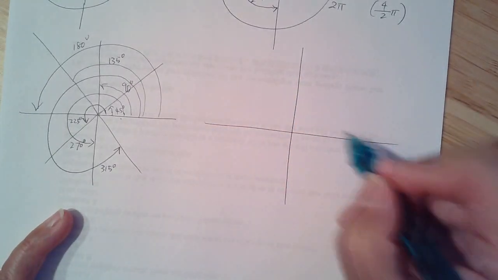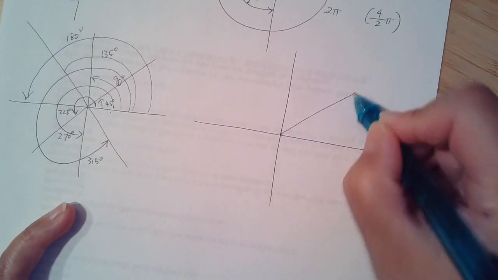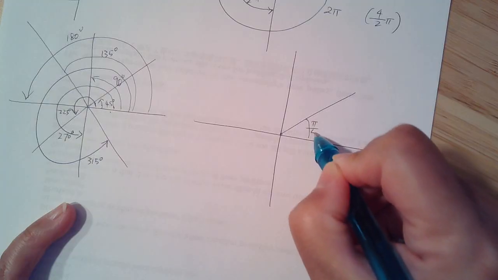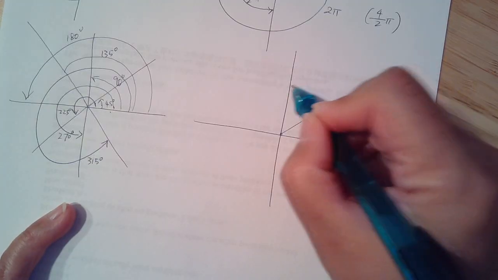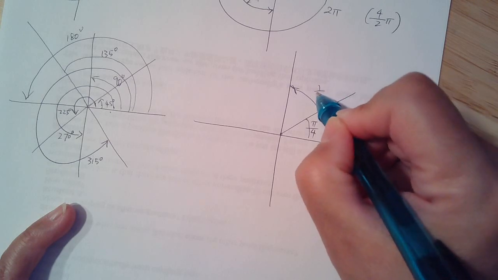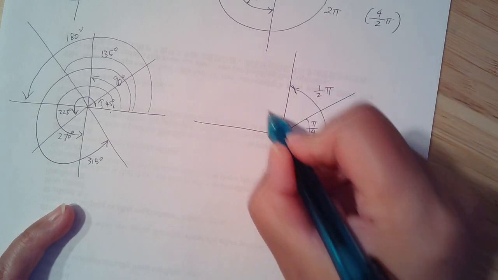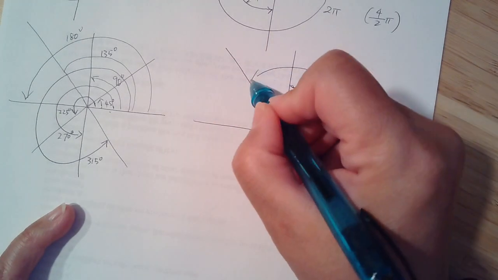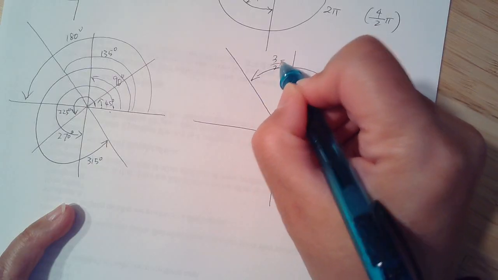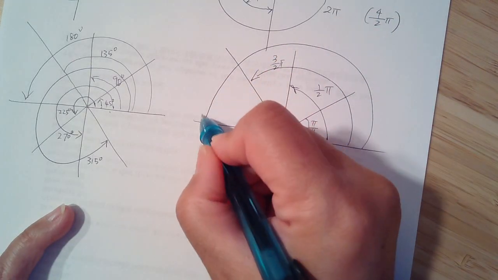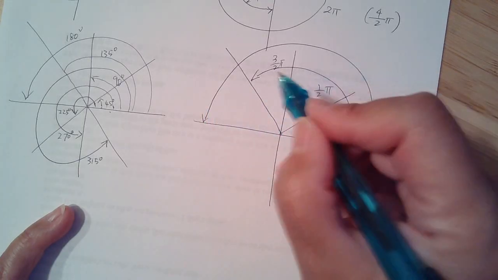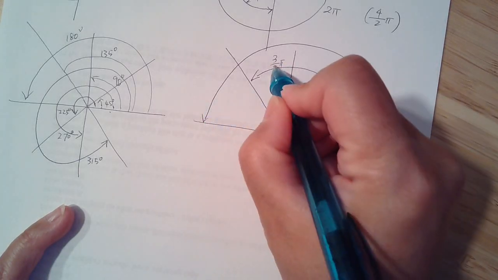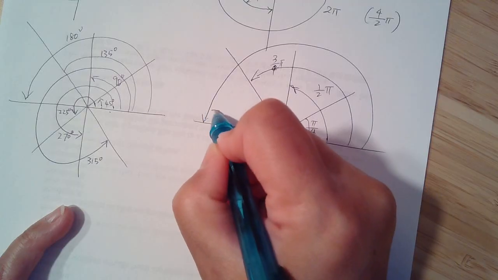So if you want to use radians, this is pi over 4, that's a quarter. And here's 2 quarters, which means 1/2 pi. And here, that's 3 quarters. And here is 4 quarters. So that's 4 over 4, so that's a pi.